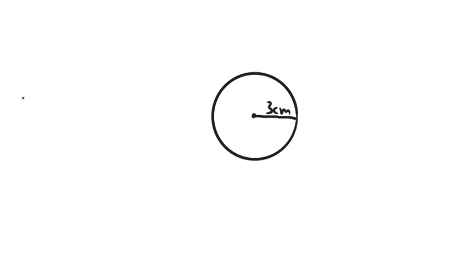It's the distance from the center to the edge of the circle. The diameter then is the distance from one edge to the other edge of a circle, but it must go through the center. So the diameter is always twice the radius. So to go back to the first circle, the diameter of that circle would have to be 6 because it's 2 times 3.